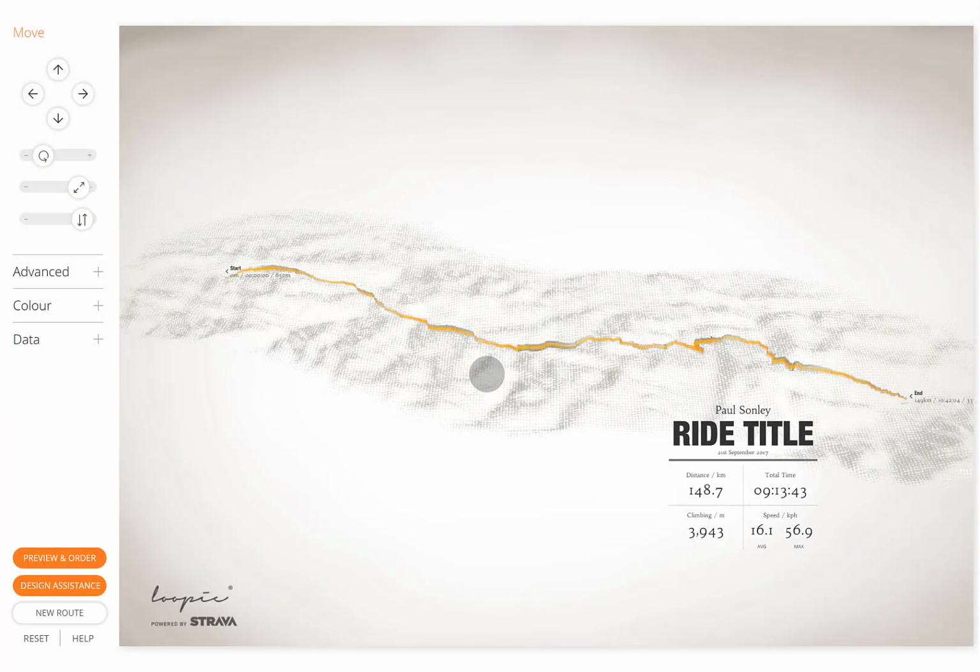So there we go. Although the route was quite lumpy at nearly 4,000 meters of climbing, because it was an A to B route, it does look fairly straight when it loads into the Loopie app. There are a few little techniques that you can do to make these routes look way more interesting.